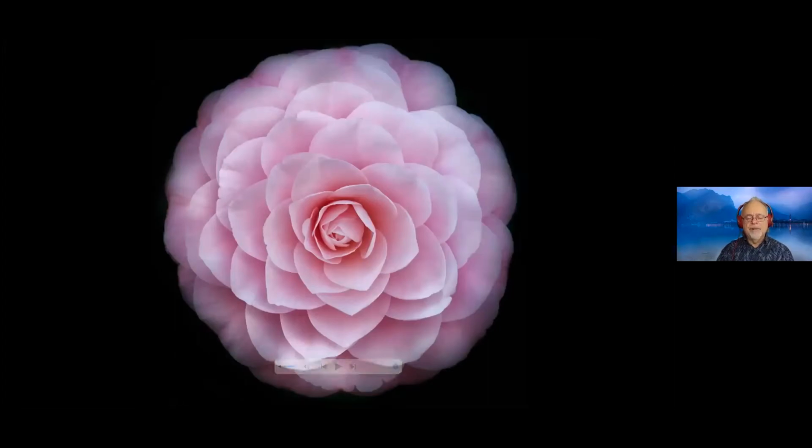All right, one of the examples I have is this camellia, which in fact was not photographed in studio. It was photographed at a horticultural nursery. And as you'll see, it was photographed on a dark background, but not black.